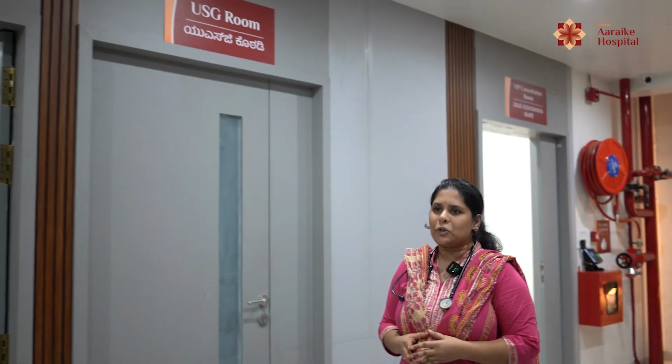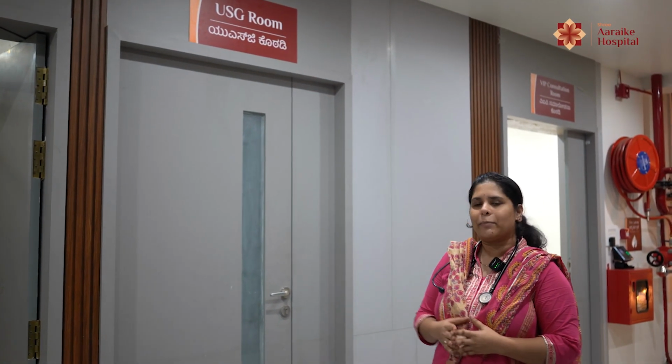So next to the endoscopy room, we have an ultrasound room. So our basic aim was convenience of our patients. We are having a nice ultrasound machine with us. So all our patients, OPD or IPD patients, can get their scans done over here.